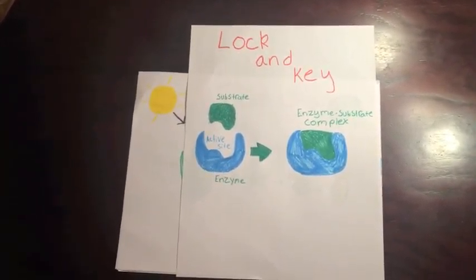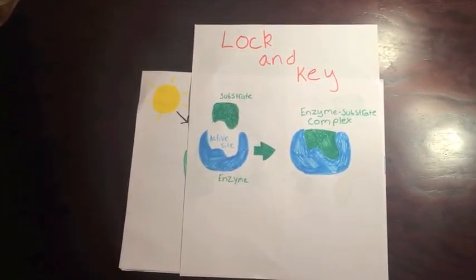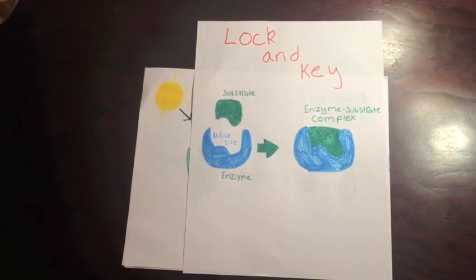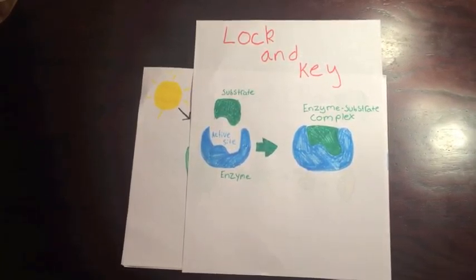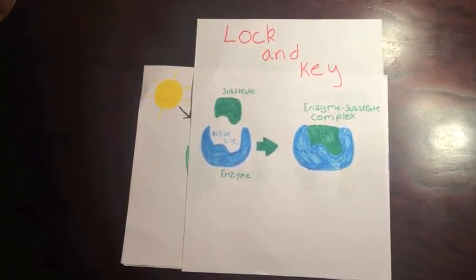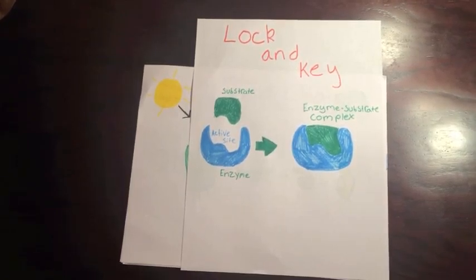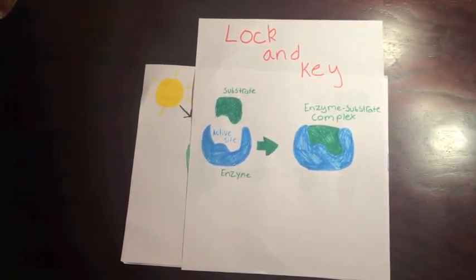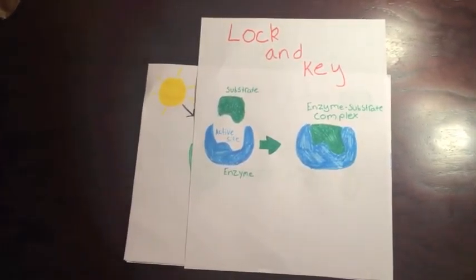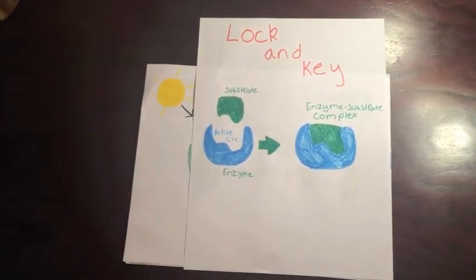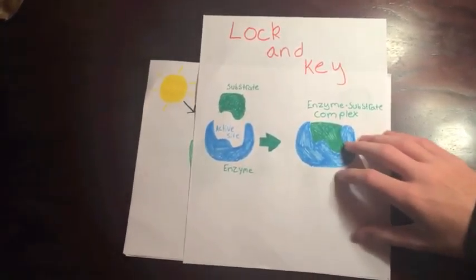Enzymes. A substrate finds an enzyme and joins at the active site. It then splits into 2 products to lower the activation energy to speed up reactions. Example, digestion in the stomach. Without enzymes, digestion in the stomach would take many weeks instead of just a few hours with enzymes.